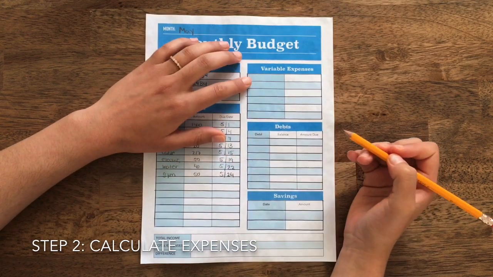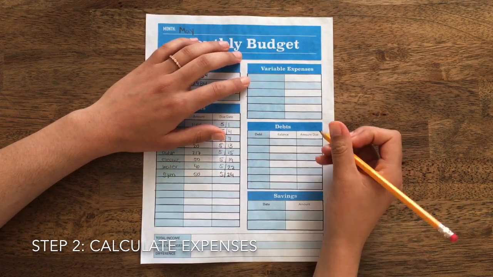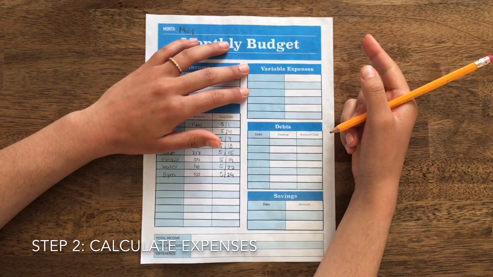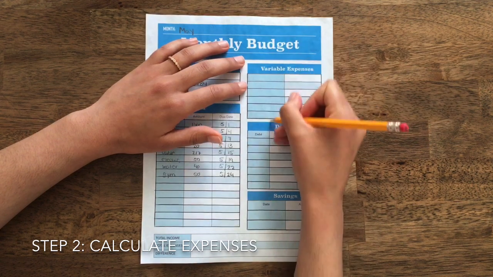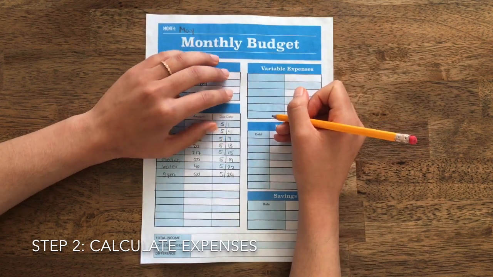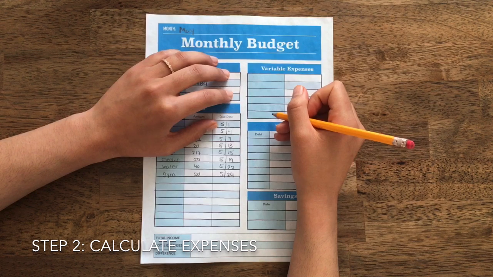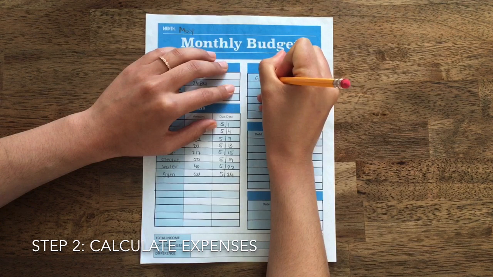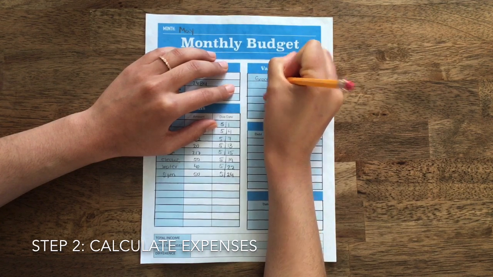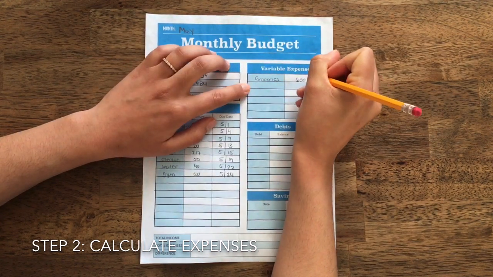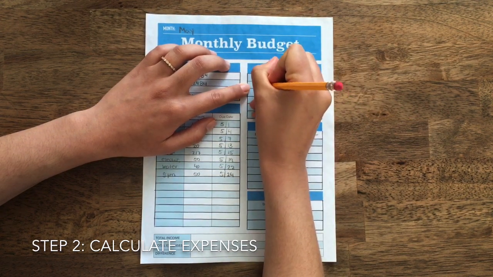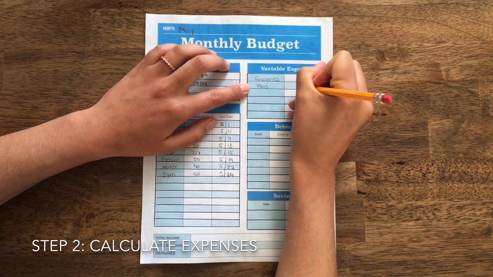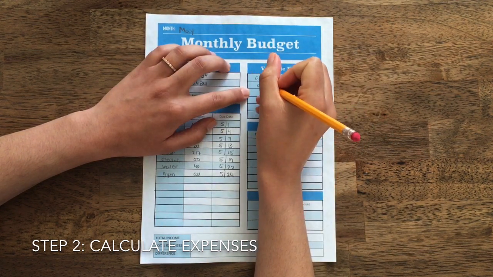Now, under variable expenses, I'll usually put whatever that you pay in cash. The next video that I'm making is going to be based off cash envelope system. So you would list all of those variable expenses in here. So what we're going to say for this is like groceries. Now this is gas for your car. And we're going based off 2 cars here, right? 2 spouses living.